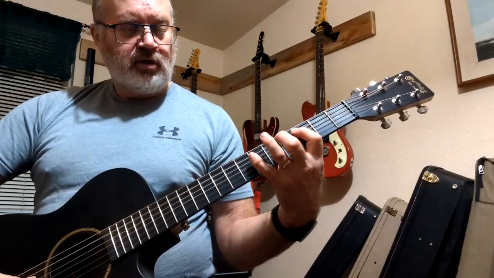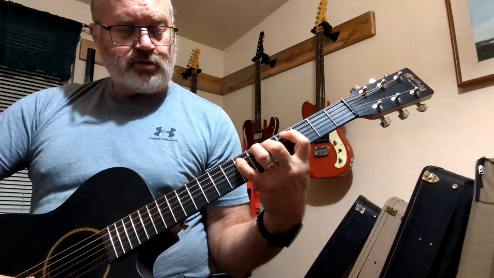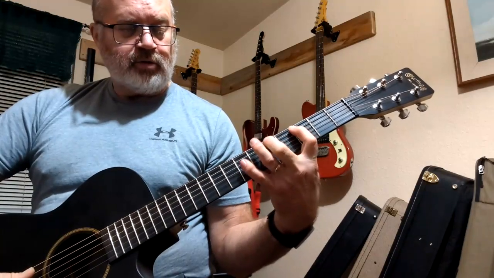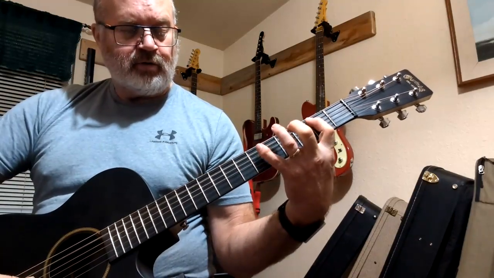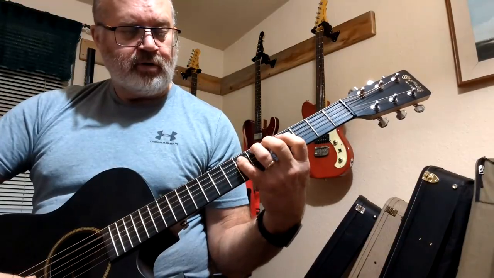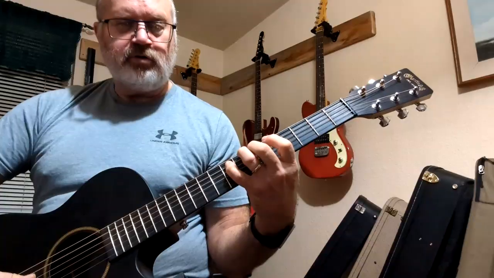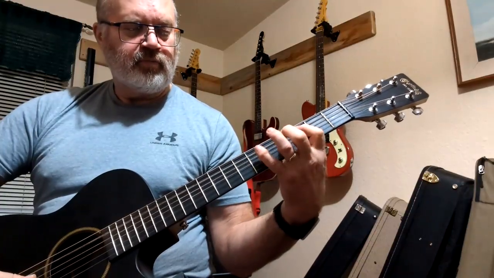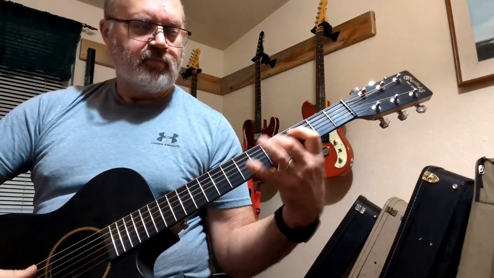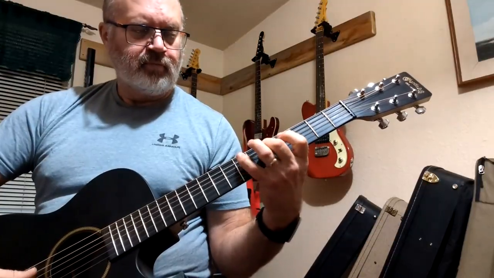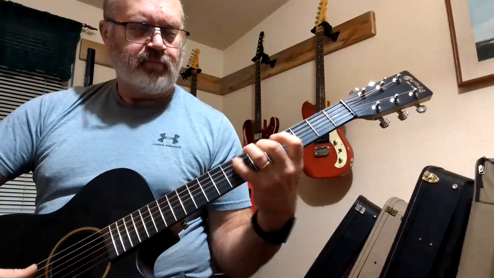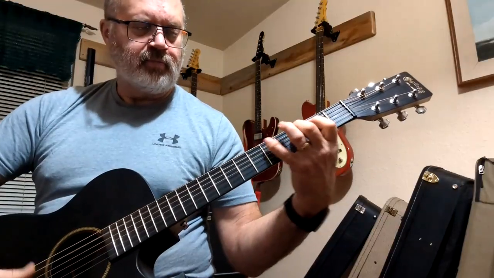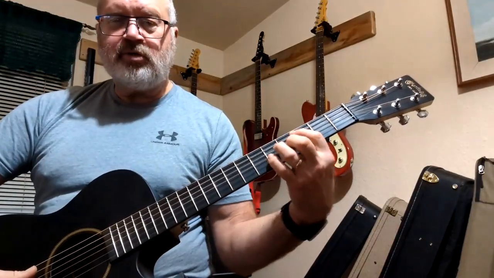So down here, we had 3 notes that were 2 frets apart, and then there's 1 on either end. That's really cool.